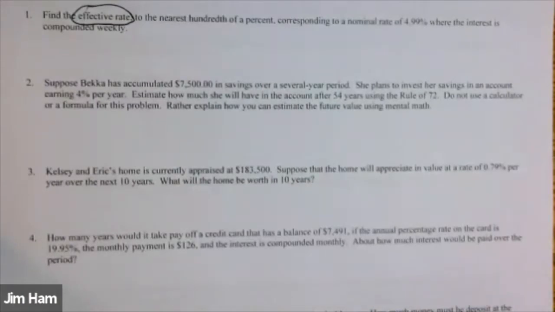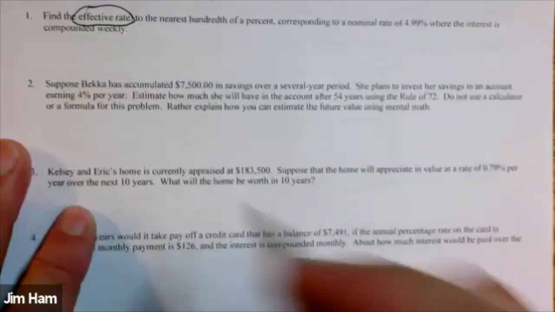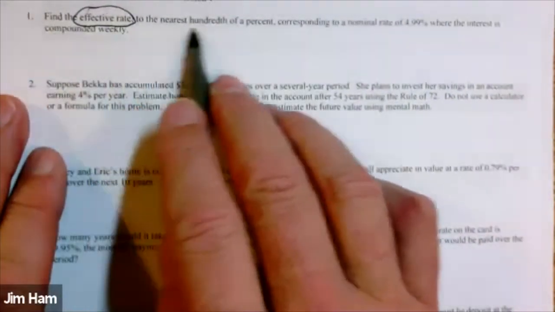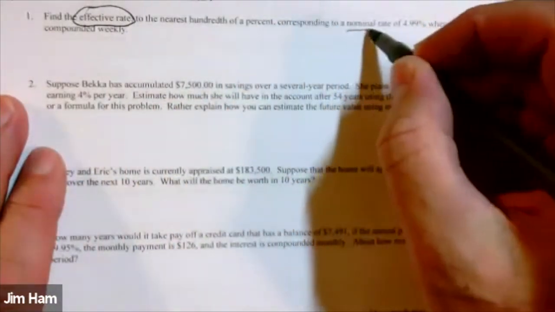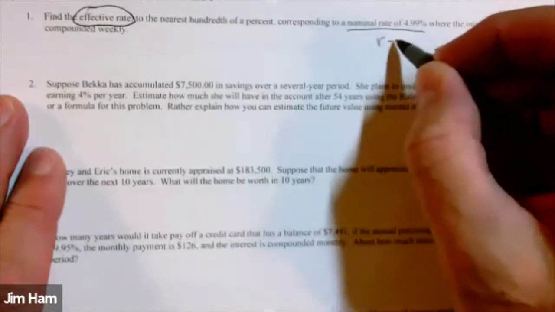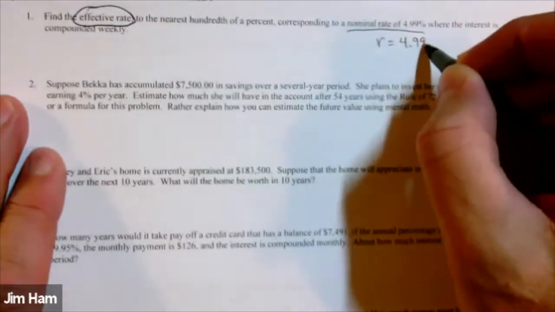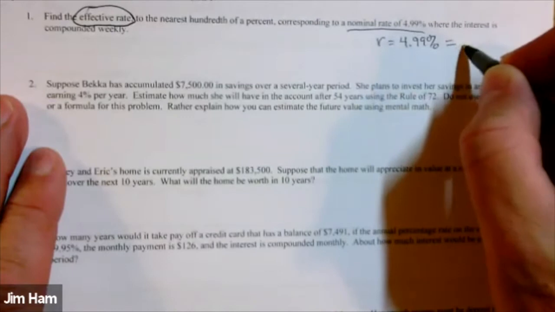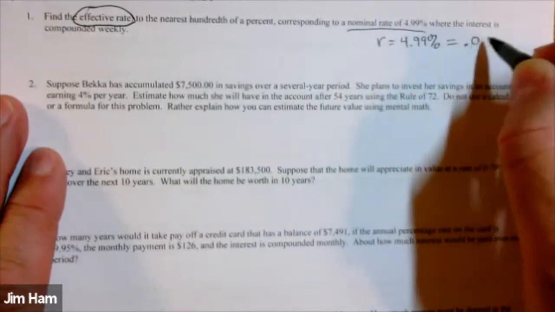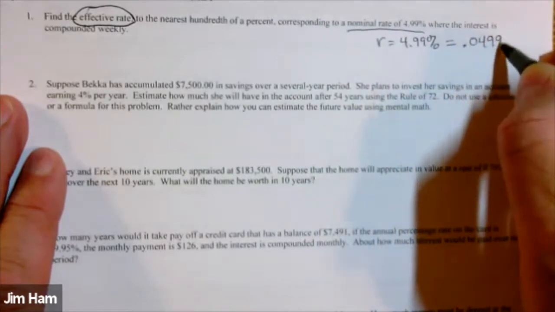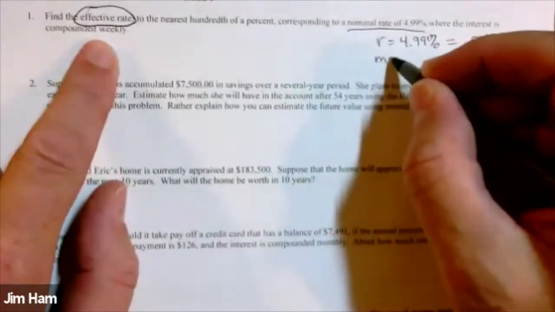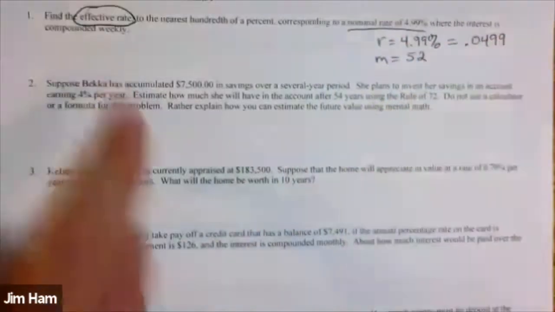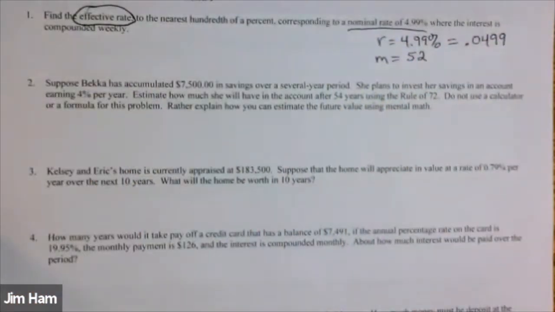I don't know if it's on this particular sample exam or not. Okay, find the effective rate to the nearest 100th of a percent corresponding to a nominal rate, and that's a value of R, if we're going to use the formula, 0.0499, where the interest is compounded weekly. Now, we don't use M equal to 52 very often, but in this case it is.